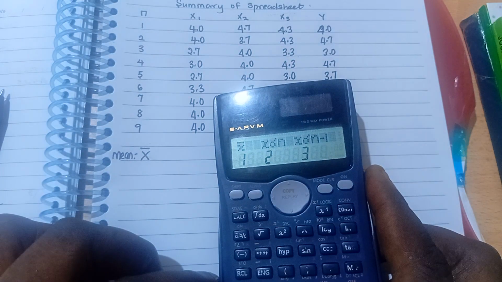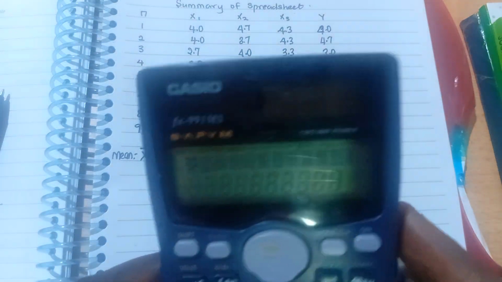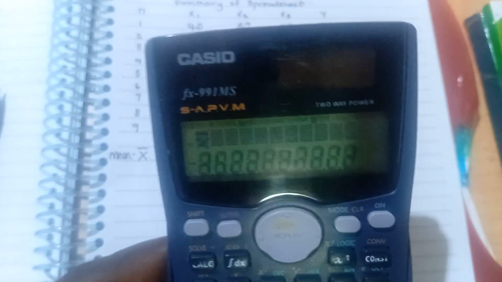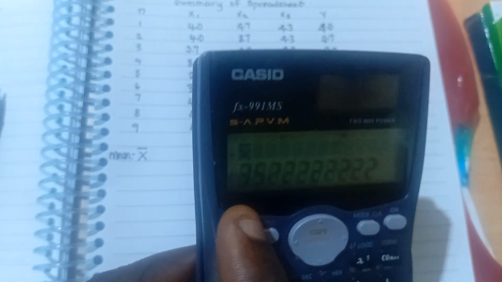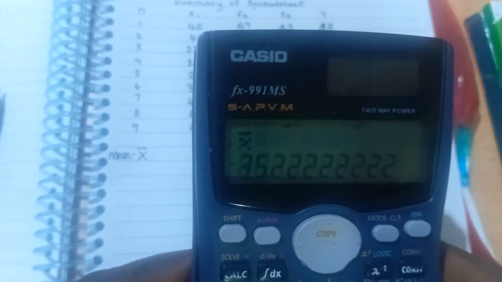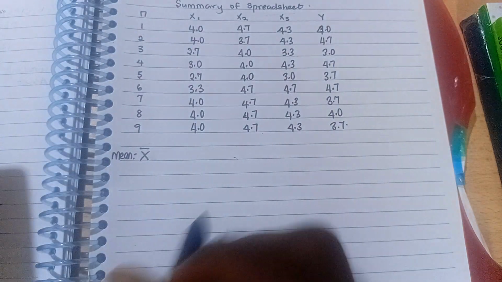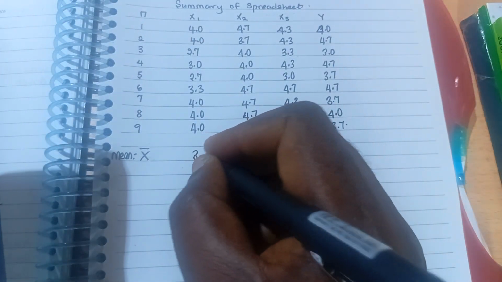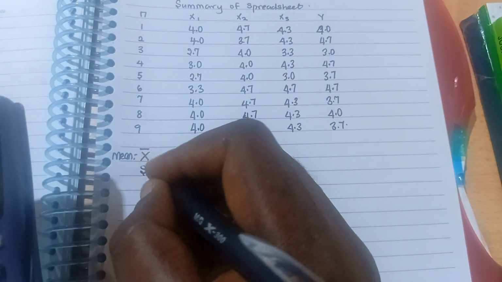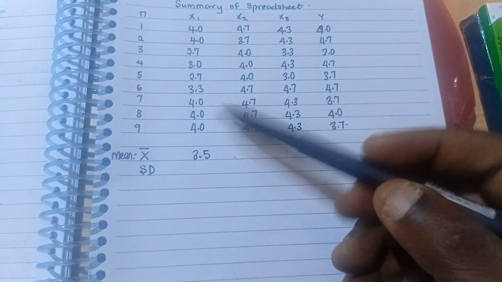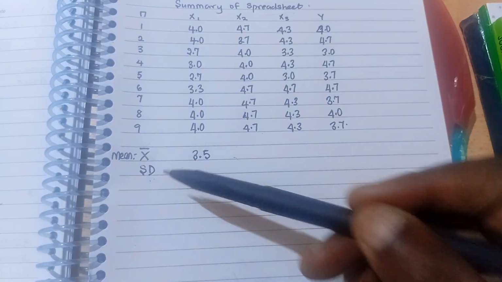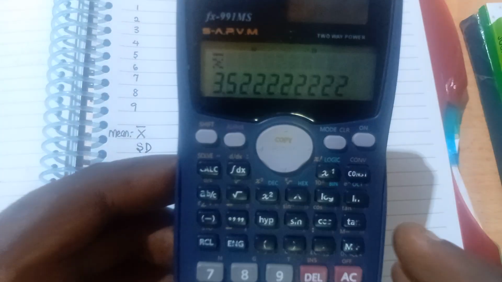So you just press 1. Once you press 1, then you press equals to. So the mean here is 3.5. So our X bar here is 3.5. Now, let's get the standard deviation immediately. Once you have your mean, you get your standard deviation immediately, okay?